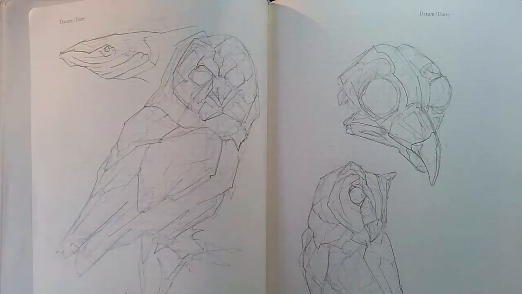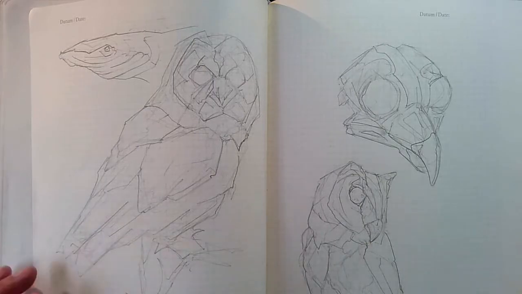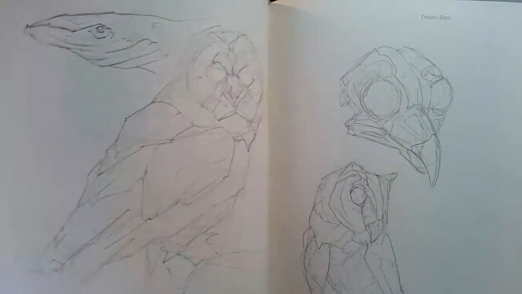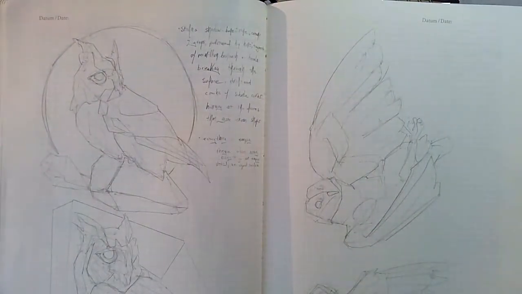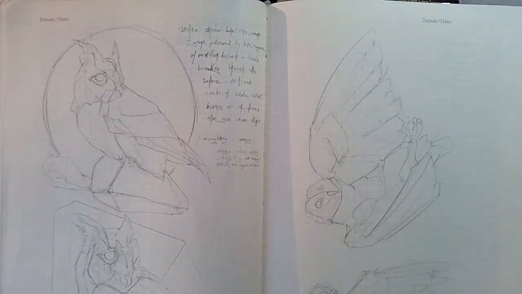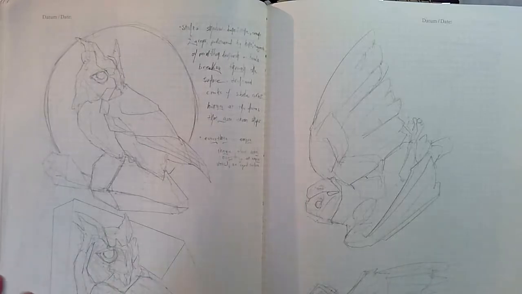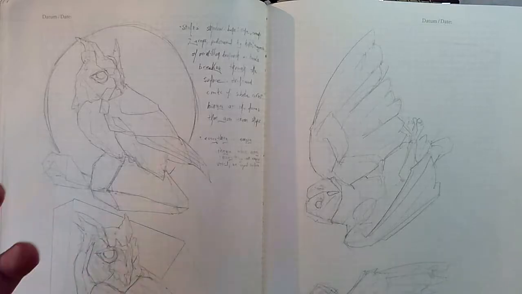That's camouflage. They're meant to blend in with their surroundings. So that can make them exceptionally difficult to draw, because not only do you have this complex feather structure, but then you have this coloration on top of it, meant to confuse the eye.